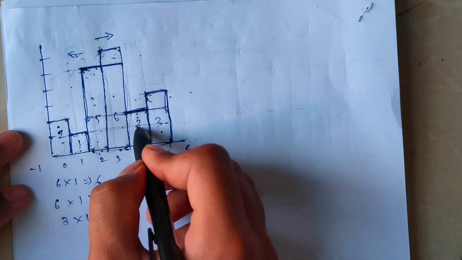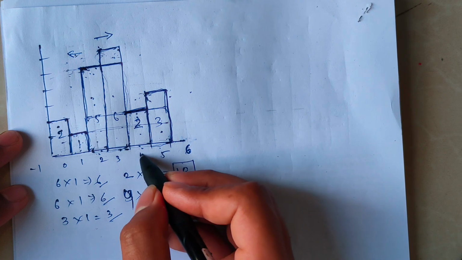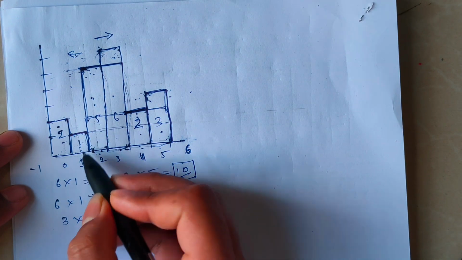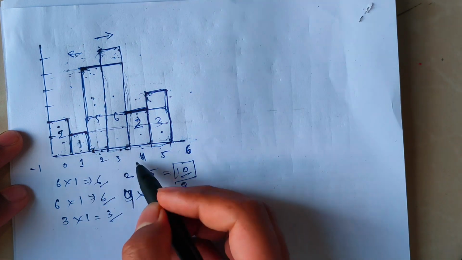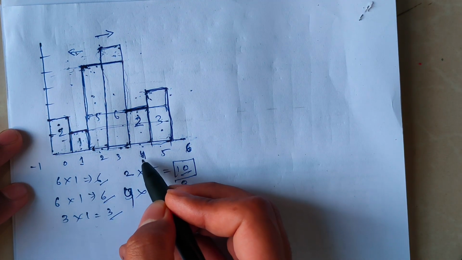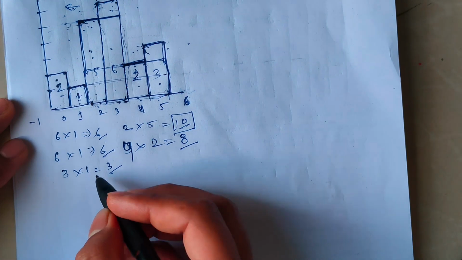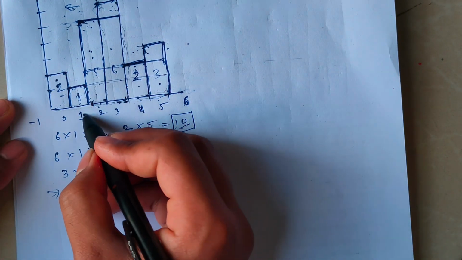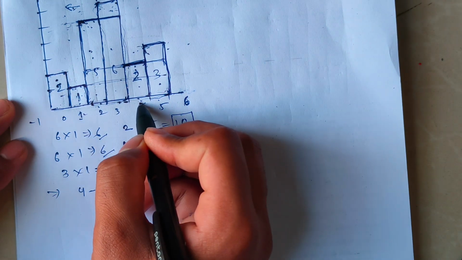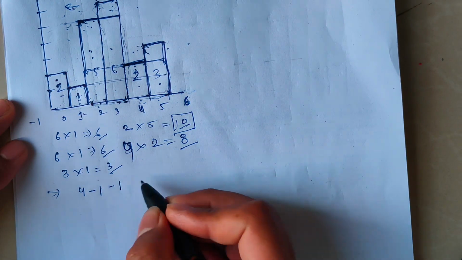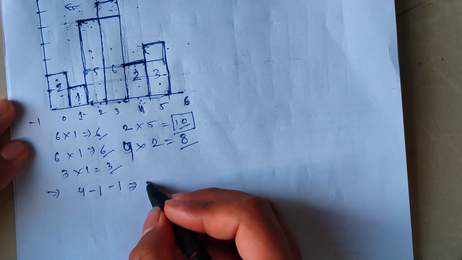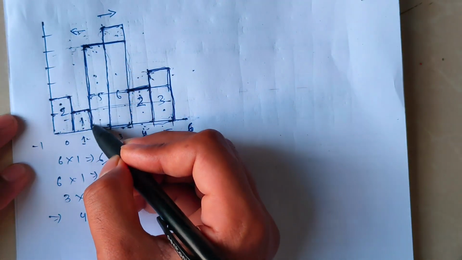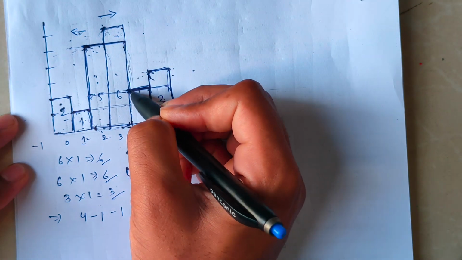So 2's position is 4, and 1's position is 1 only. So I can find the width by subtracting their positions: 4 minus 1, that is the distance between these two, and minus 1 would be the width, that is 2. That is the width of this rectangle, right?